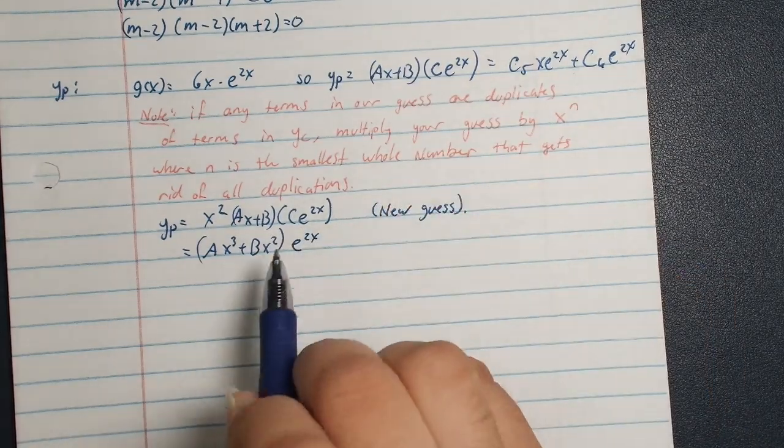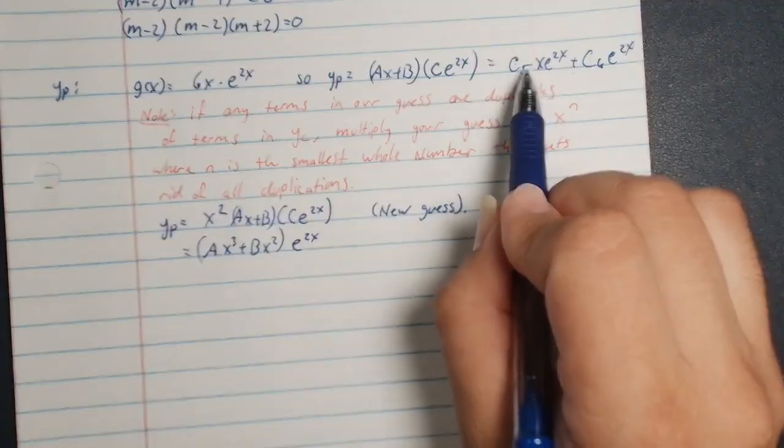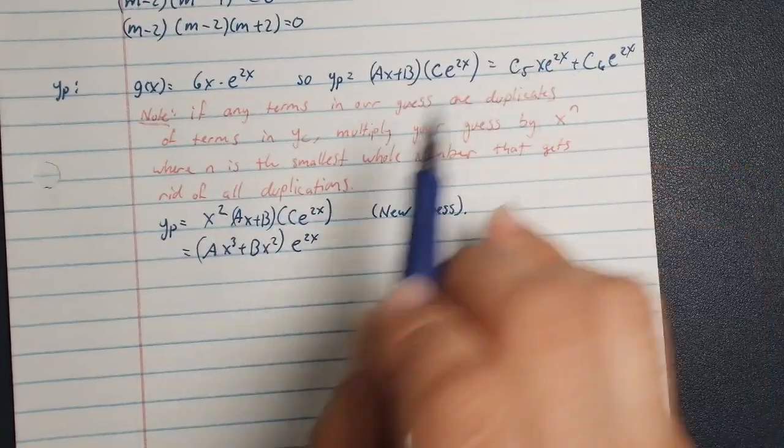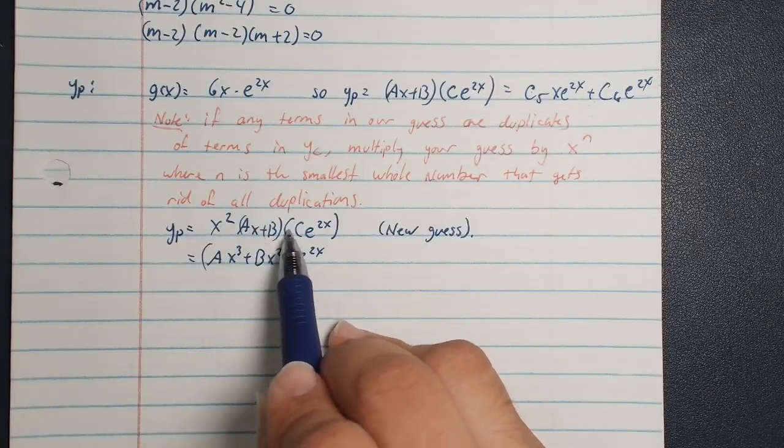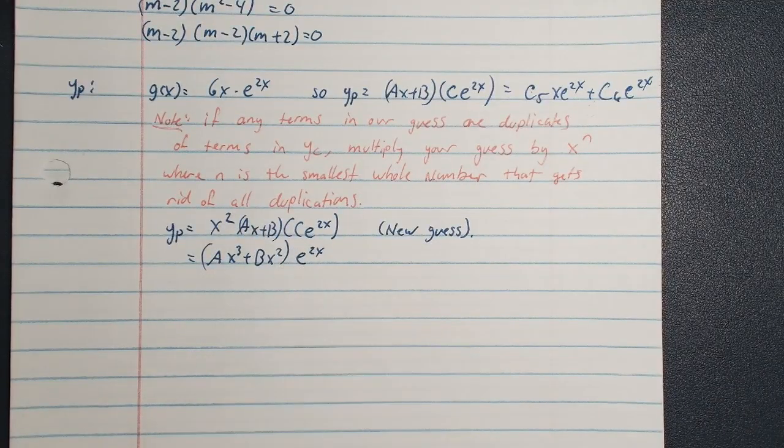You say, can I leave c there? You can, in which case you could distribute and end up with something like this. But I'm just going to keep it simple and say, well, you know what? These already have me covered. These are already coefficients. I don't need this extra one.